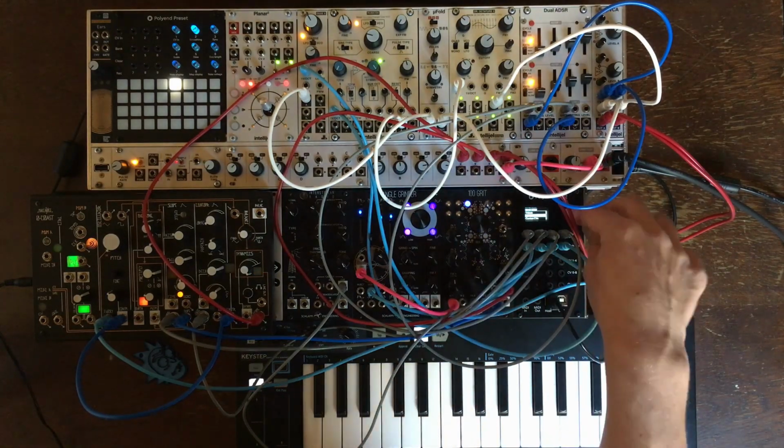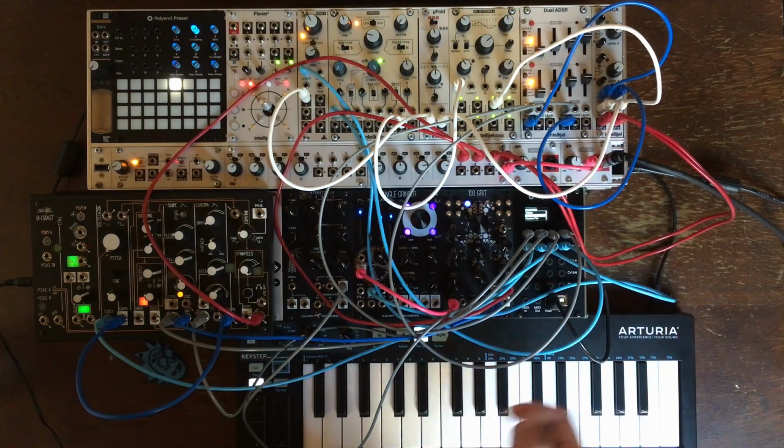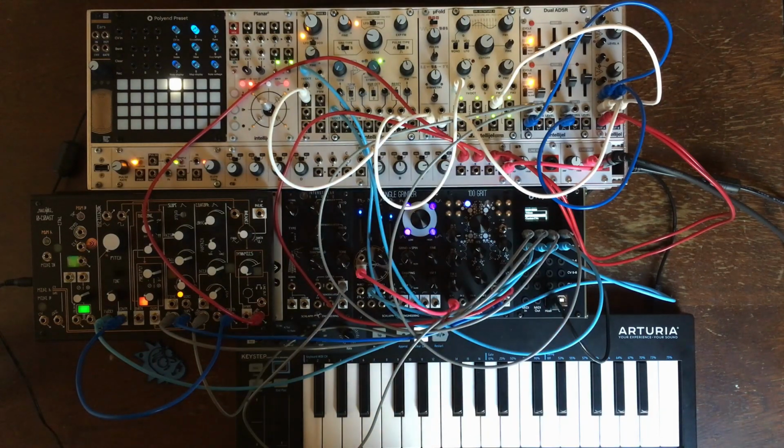And we have the mono mode, which is like mono. Easy, classic. That's it for today. That was the play modes for the Polyend Poly 2.